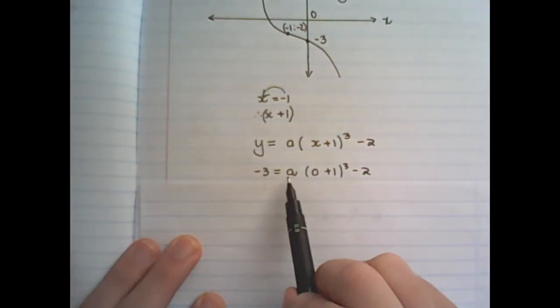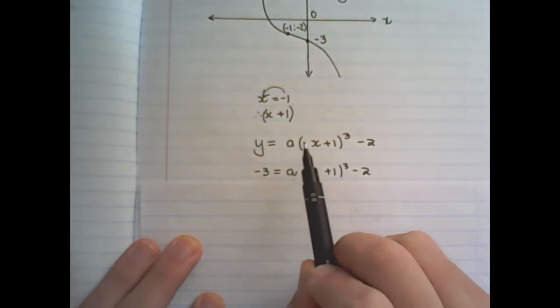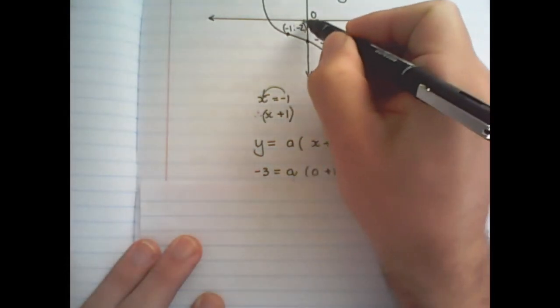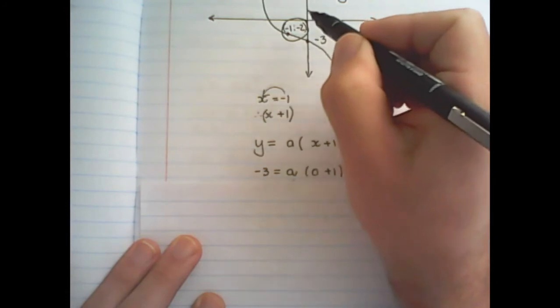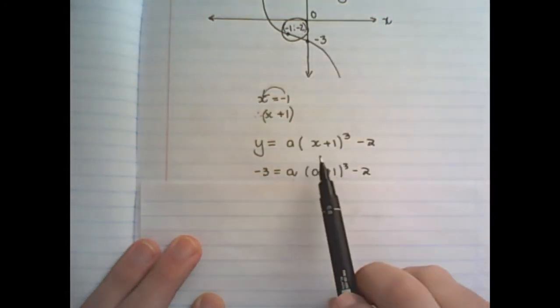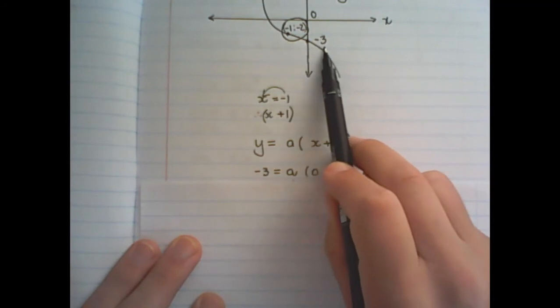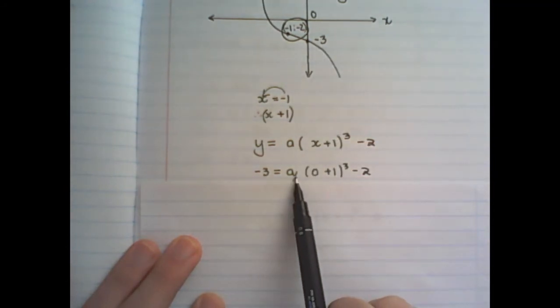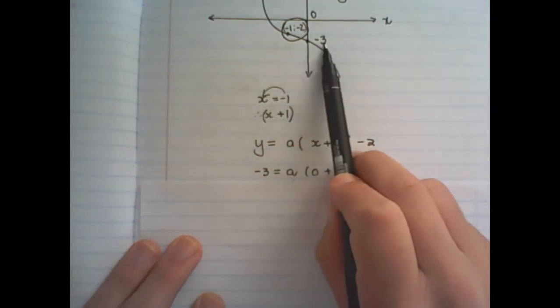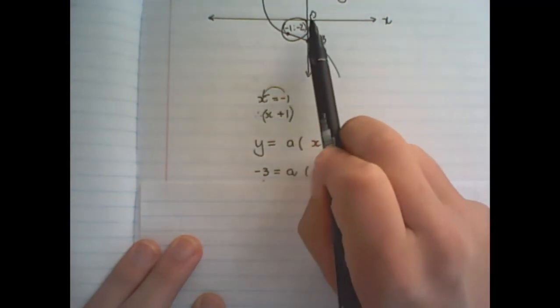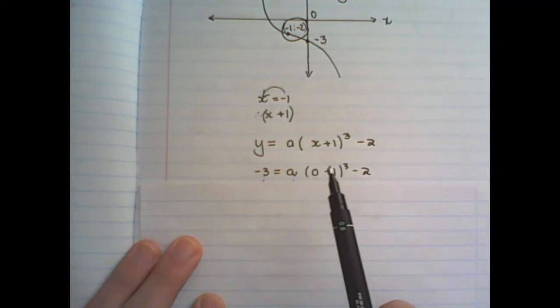Now to find the value of a, I need to substitute a coordinate in. And I've already used the (-1, -2) for my p and q values. Now I need to use the -3 in order to solve a. So at that coordinate, y equals -3, and because it's the y-intercept, x is equal to 0.